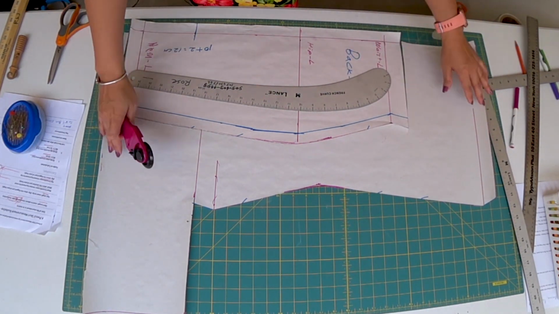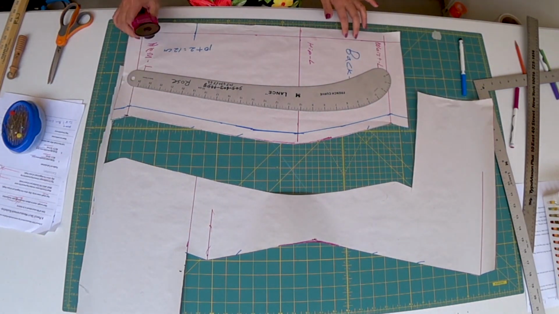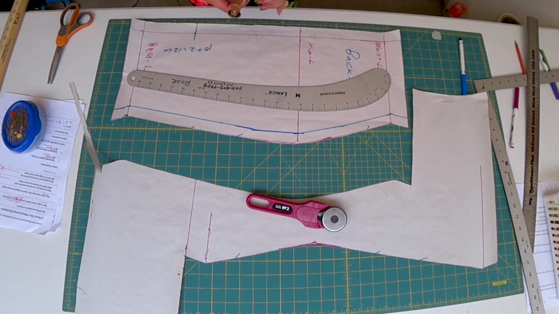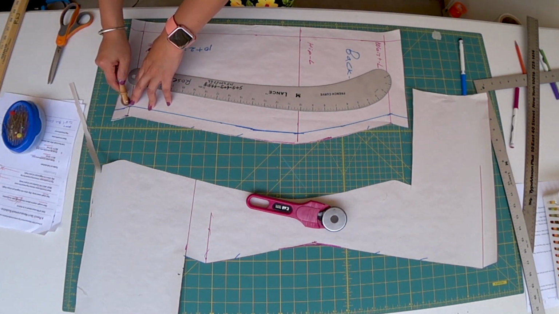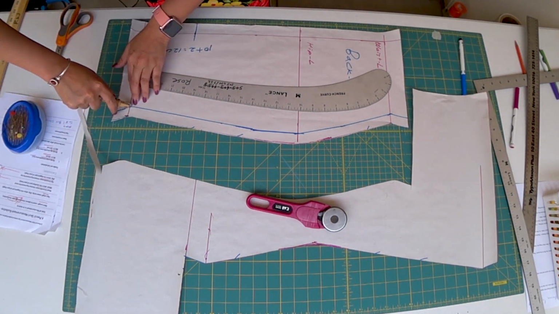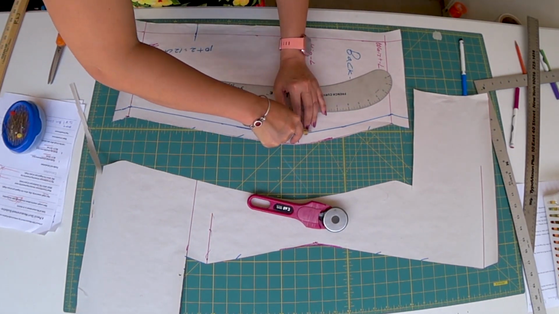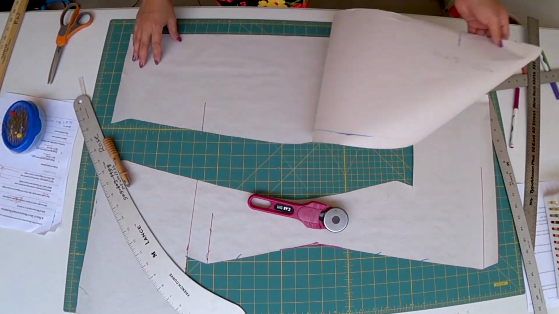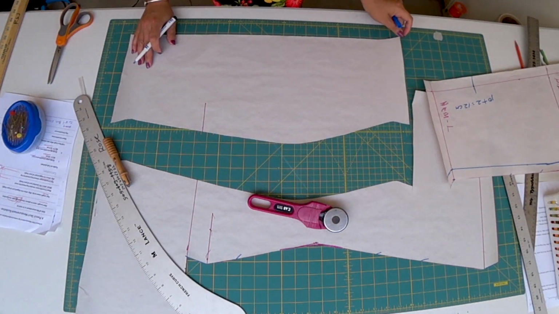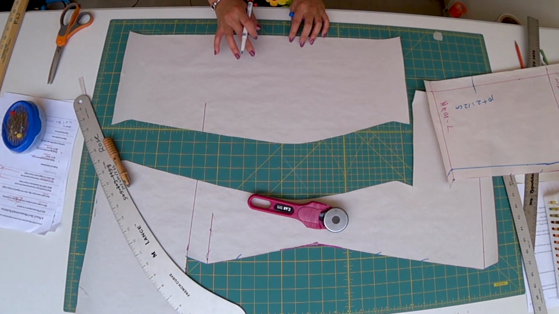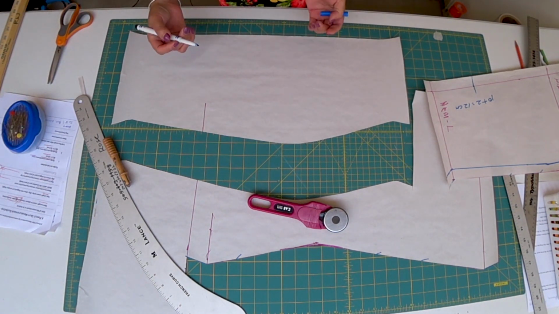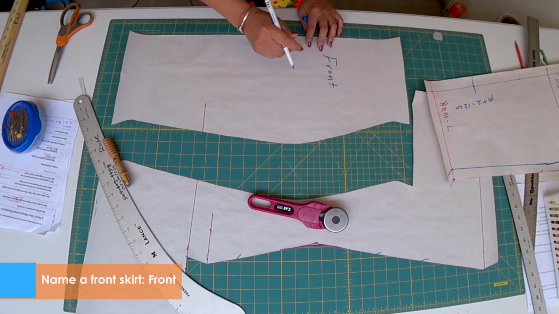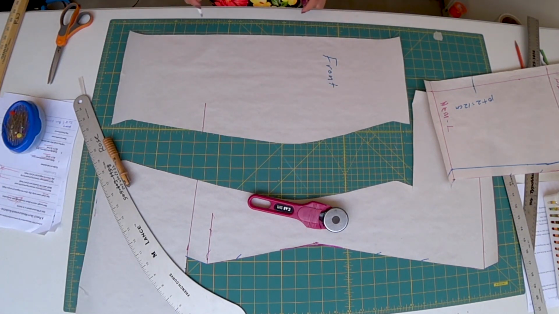Now after we finish cutting the front part, we're going to trace the seam allowance. After you trace the seam allowance, we're going to label it front. Always label your patterns, guys.